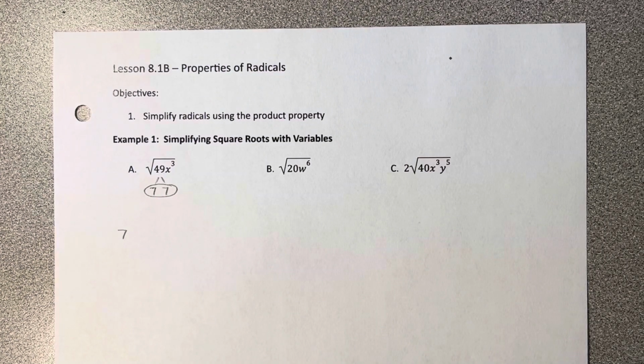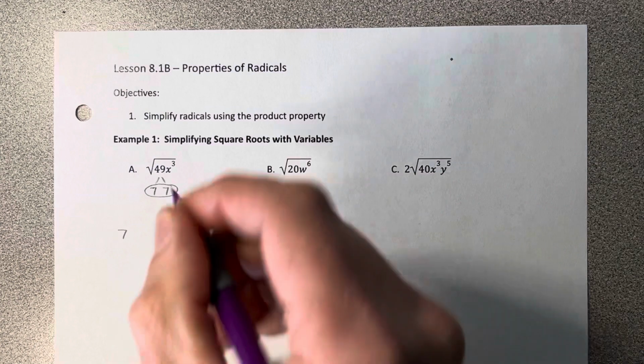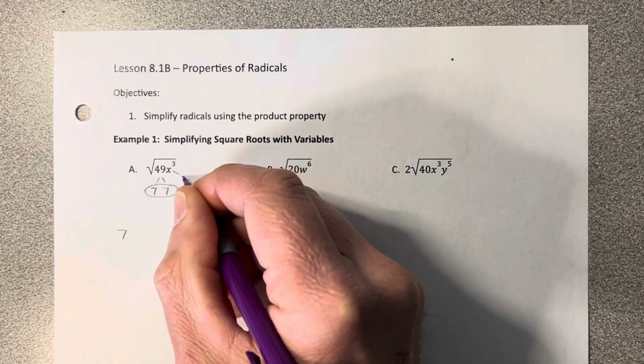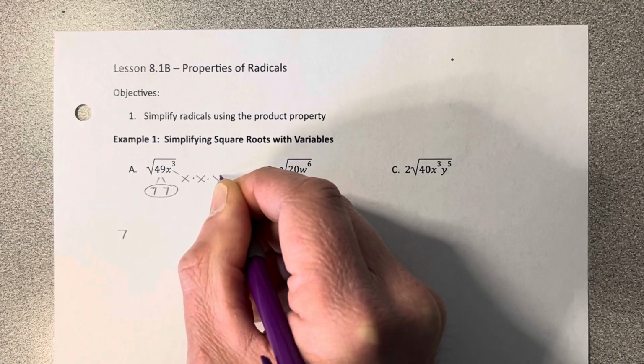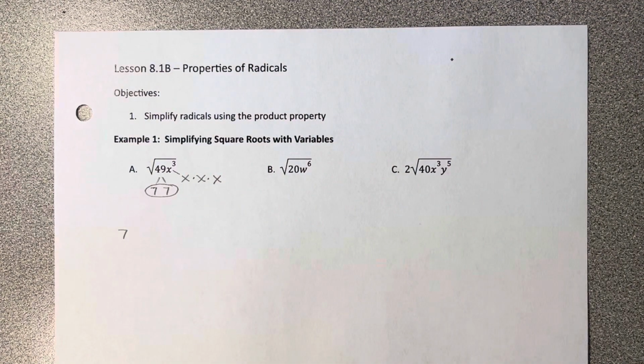So we know a 7 is going to come out. But then for that x to the third, it's kind of weird. What exactly is going on there? Well, I want you to think of x as just any number, and think about the meaning of an exponent. An exponent is repeated multiplication. So the factors of x to the third are x, another x, and another x. You can do just like what we did yesterday and circle your pairs.